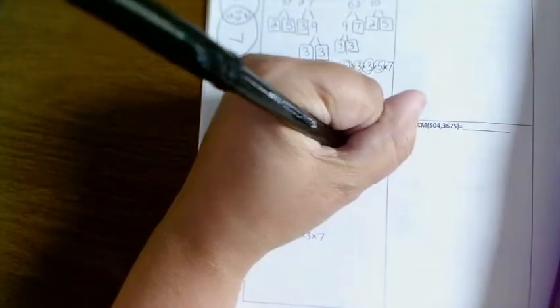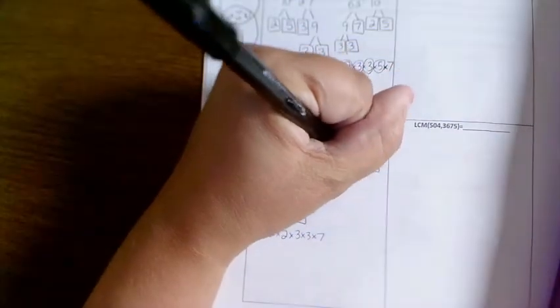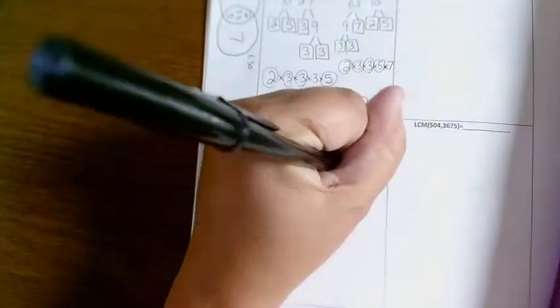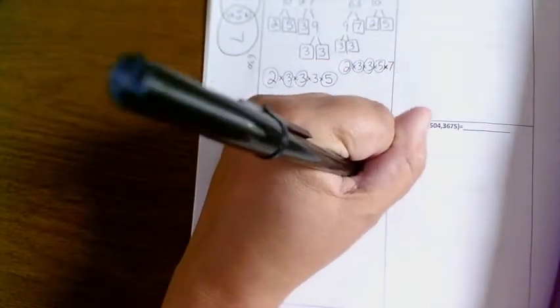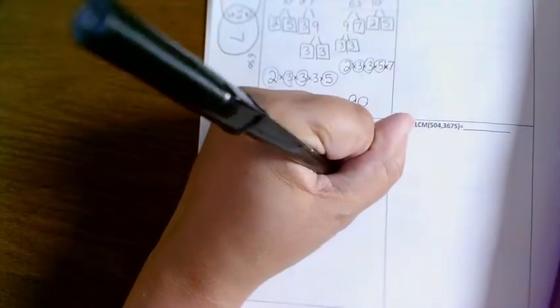All right, and then if we try this with 3675, well, it ends in a 5, so I know 5 has to go into this. So 3675 divided by 5 is 735. Okay, so again, it ends in a 5, so I know 5 has to go into this using our divisibility rules. So again, divided by 5 is 147.